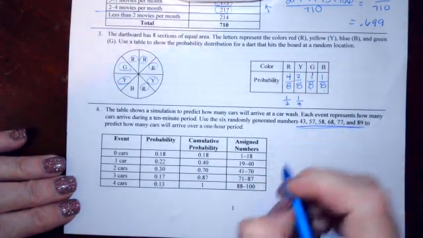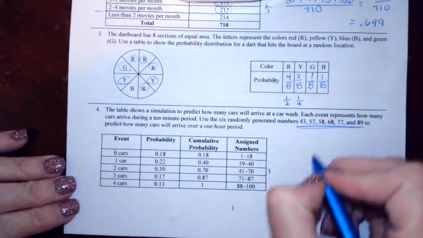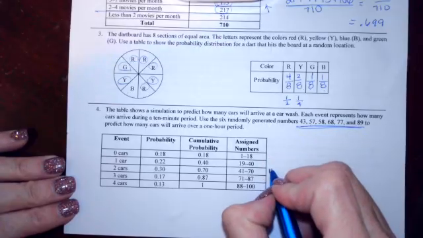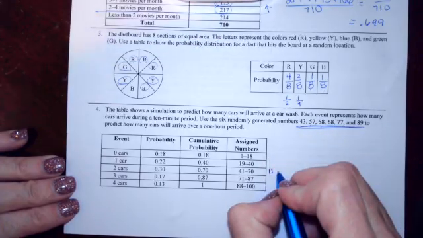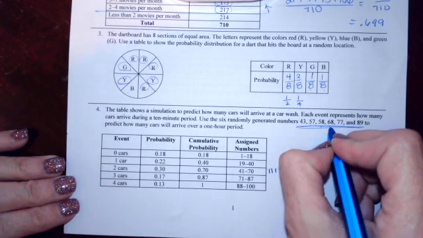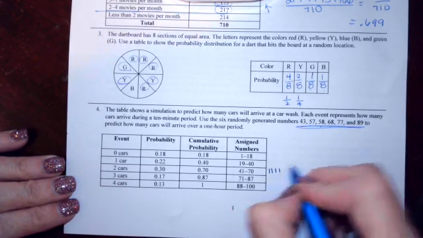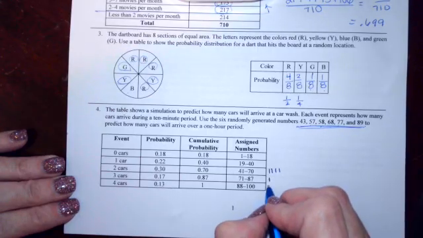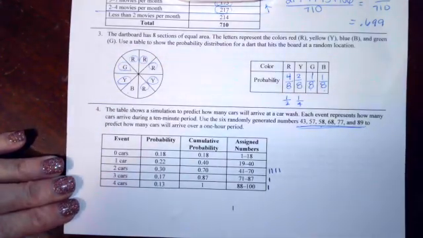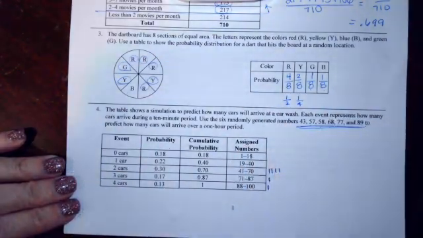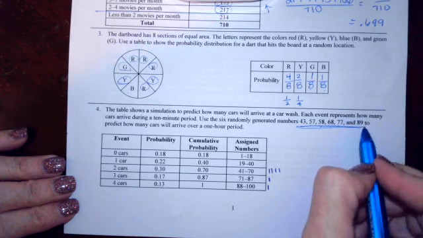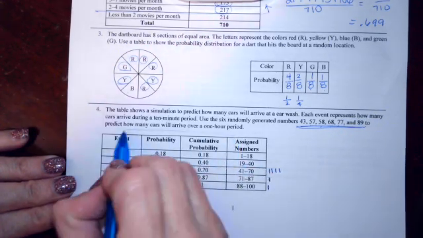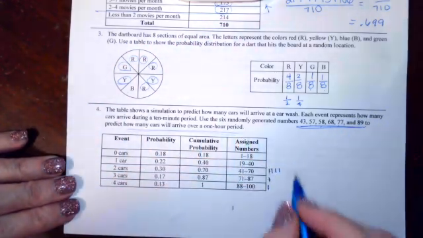So you've got 43, which is going to go right here. 57 goes right here. 58, 68, 77, and then 89. So those are all going with those corresponding pieces. Okay, it says, and to predict how many cars will arrive over a 1-hour period.